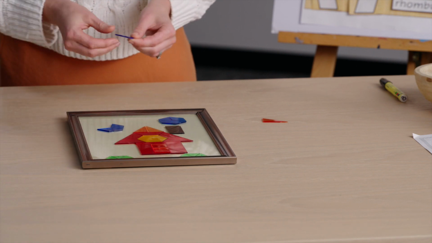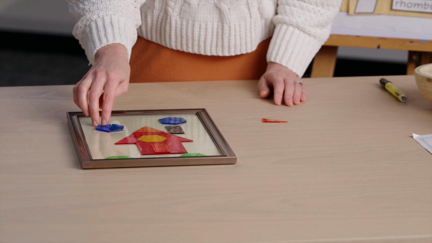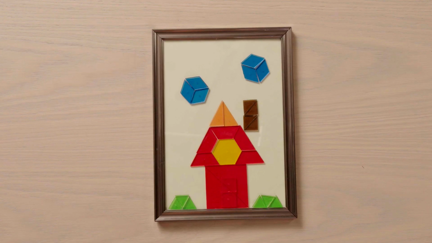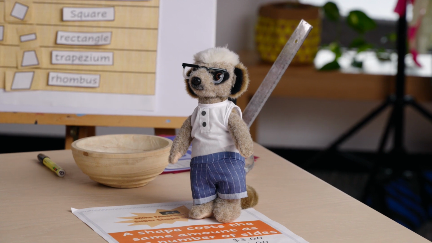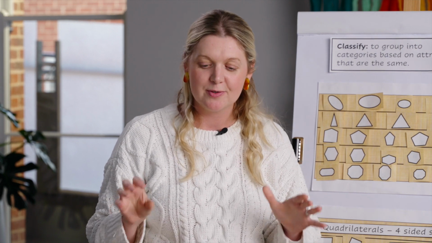There we go, joining the rhombus together. What do you think, Mike? Are you happy? Yes, Mike said he's particularly impressed with the chimney. Well done, Rainbow Bear. Now we're going to take a photo of this beautiful art piece to put in Mike's super shape shop.